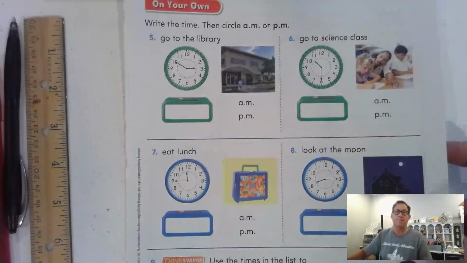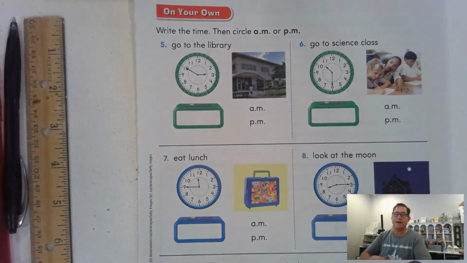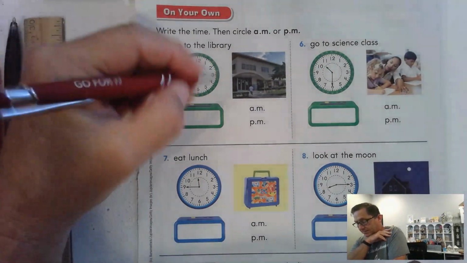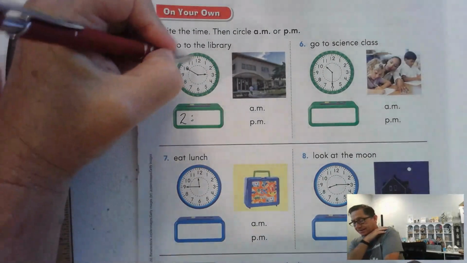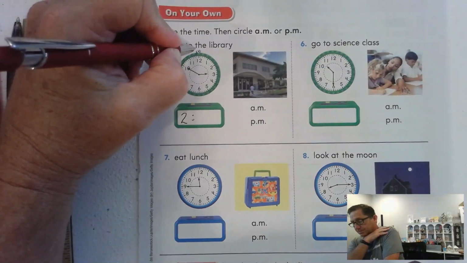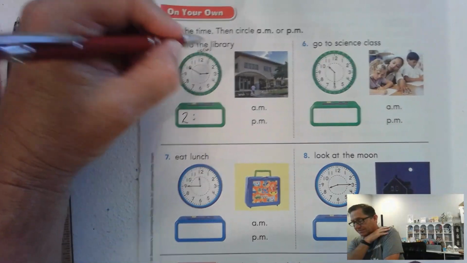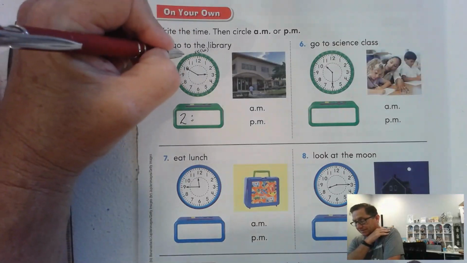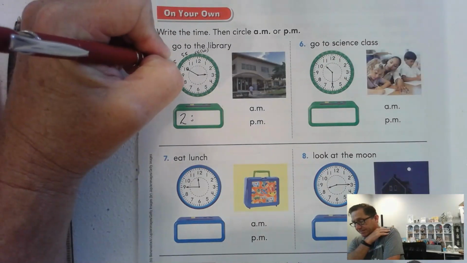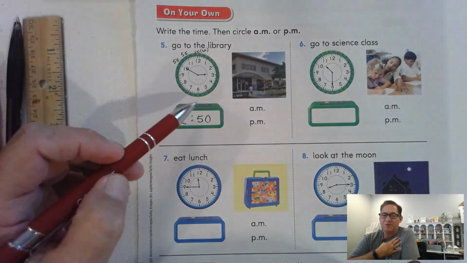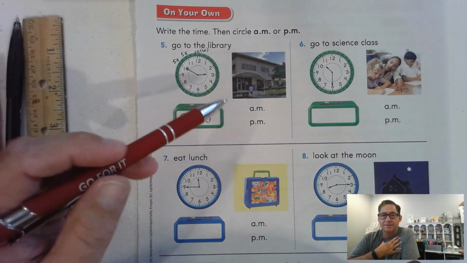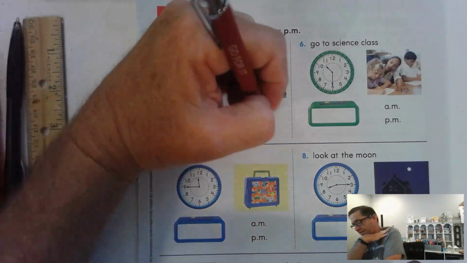Page 387. Write the time, circle AM or PM. Go to the library. It hasn't reached 3, so it's 2. And then 12 is 0 or 60 minutes, so go back 60, 55, 50. So 2:50. Go to the library. Well, you wouldn't be doing that after midnight, so it would be afternoon. So PM.